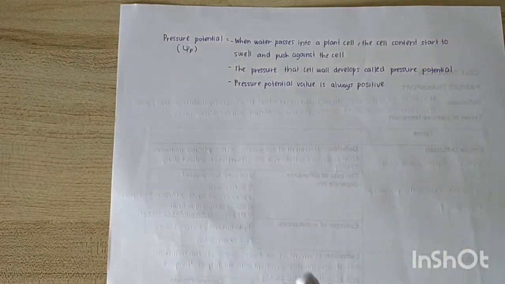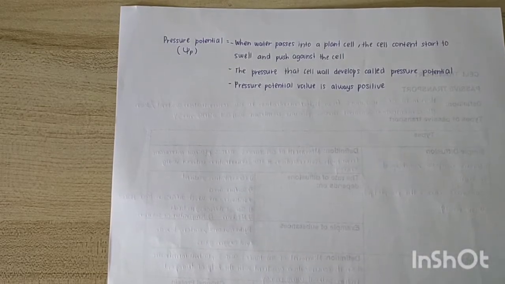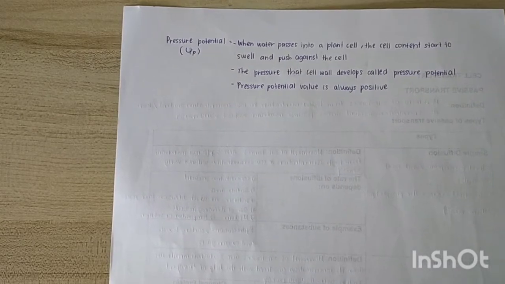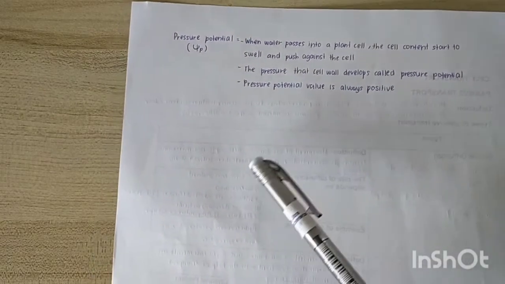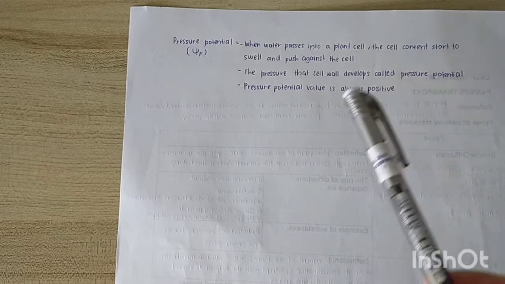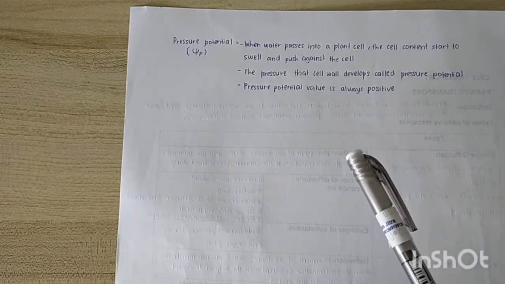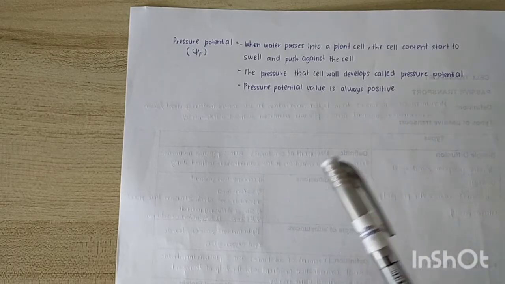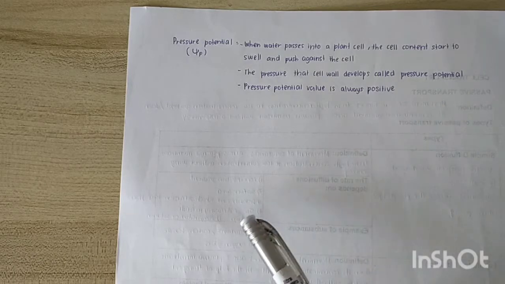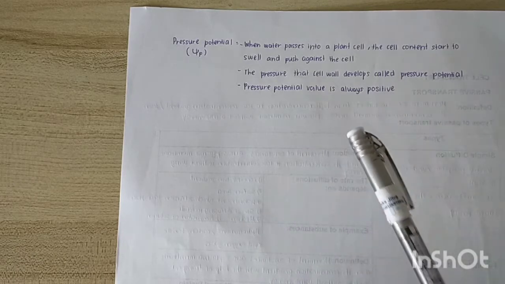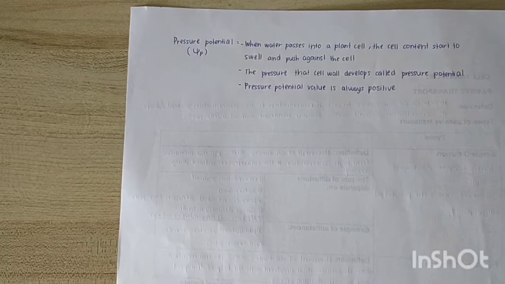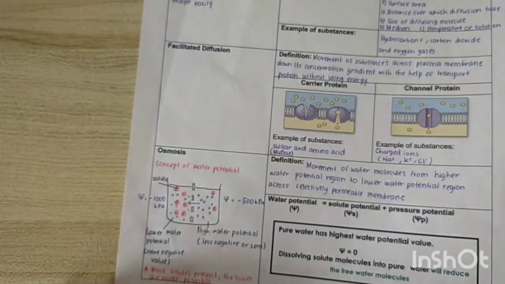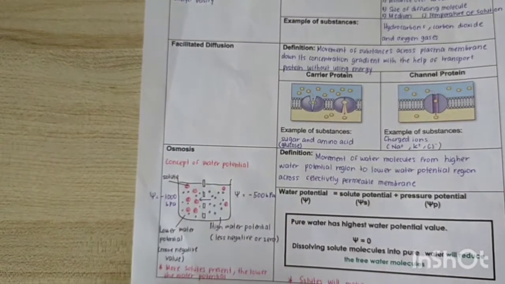So selalunya kalau untuk pressure potential ni, dia akan exist in the plant cell. Sebab apa? Dekat plant cell tu dia ada cell wall. Okay, and then the pressure potential value is always positive. Kalau kita compare dengan solute potential tadi, the value of the solute potential is always negative. But for pressure potential, the value is always positive. Okay, so macam mana kita nak fahamkan konsep of the water potential?